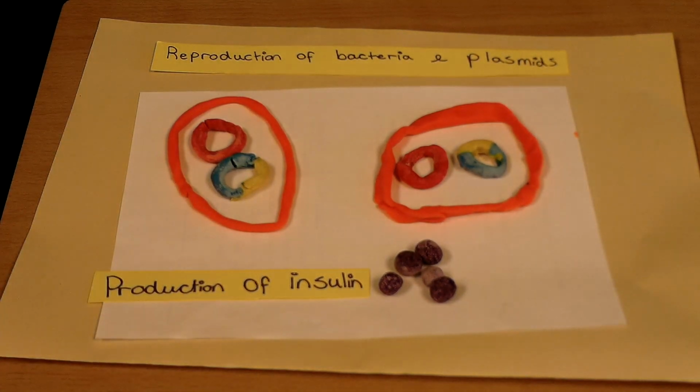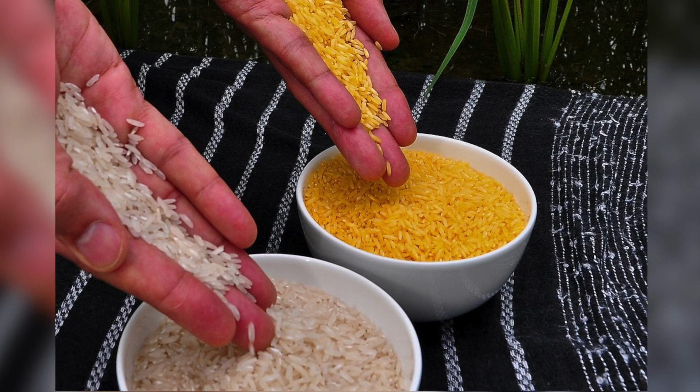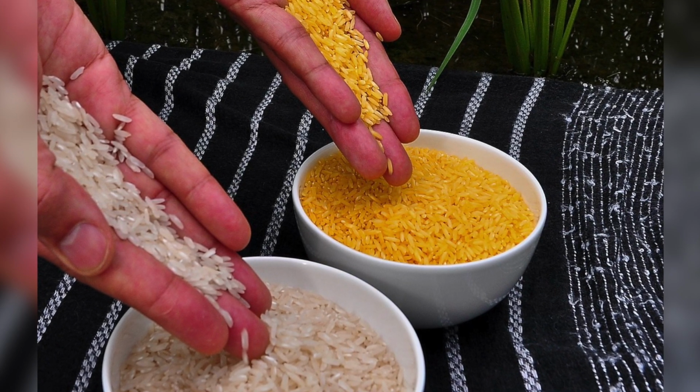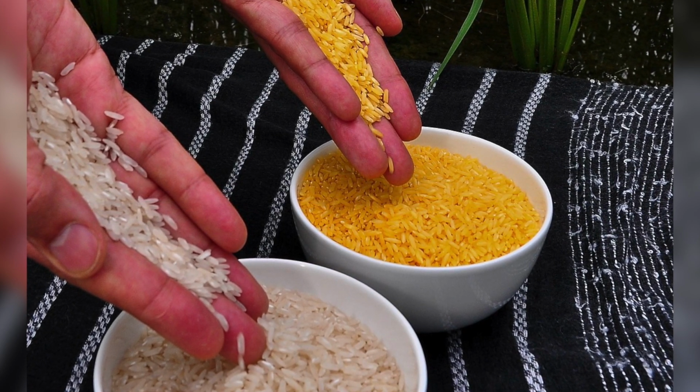Human insulin is used by diabetics to help them to control their blood glucose. In the past, insulin came from pigs, and some diabetics had allergic reactions to it. So making human insulin has solved this problem. Another example of genetic engineering is golden rice, but if you want it you'll have to go abroad. What's golden rice? Let me explain.